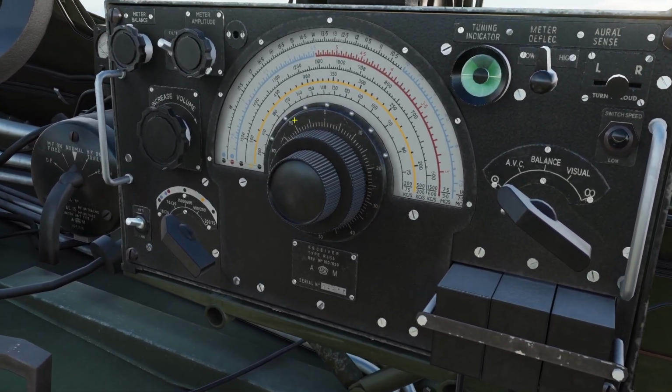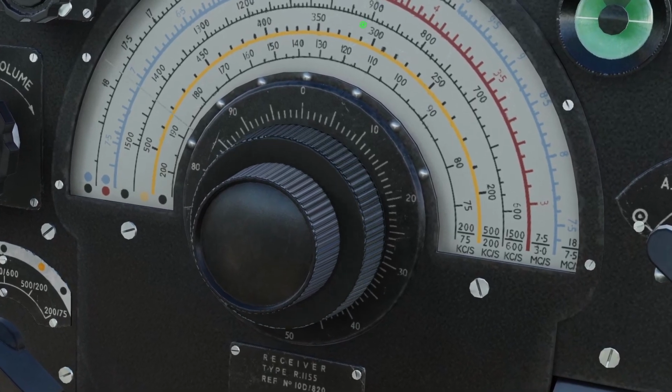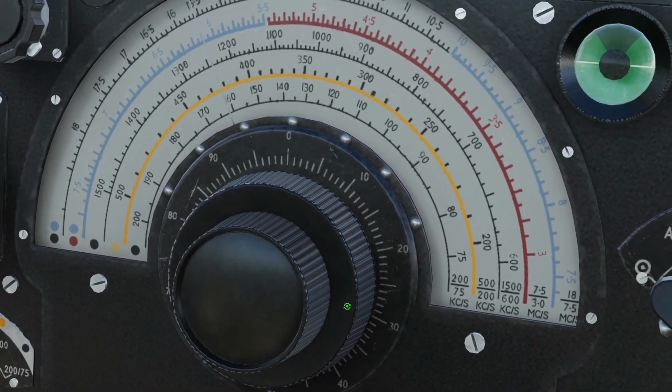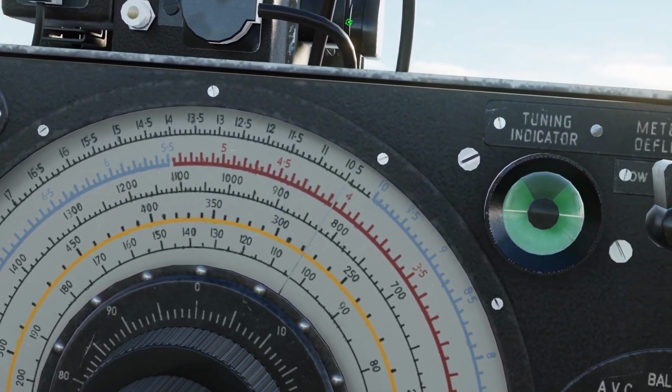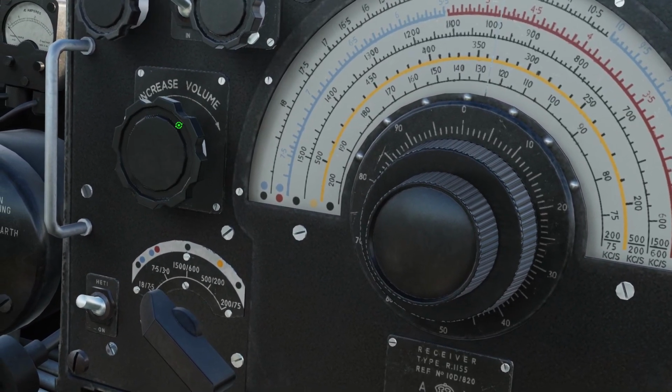So the way this receiver works is like an old car radio. You have this big knob here for course adjustment, and you have the little one here for fine tuning. And as you move them, it moves this stick across, and you kind of just put it on the frequency you want to listen to. There are volume controls right here. Obviously you want to have that turned up.